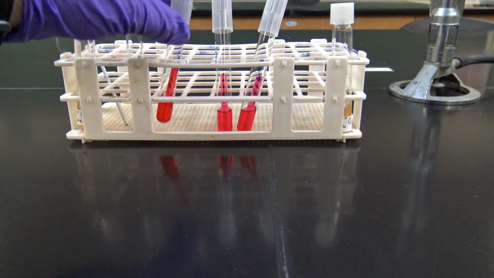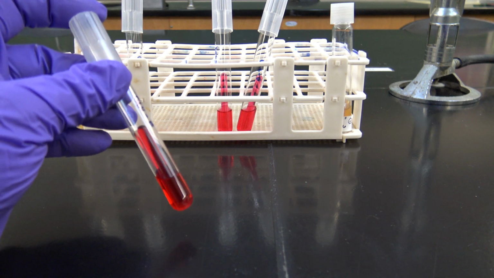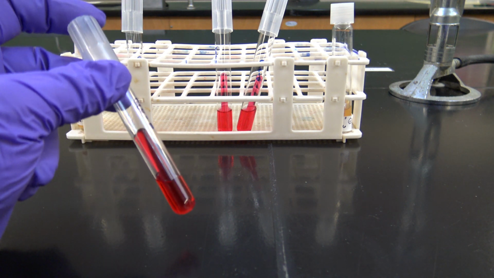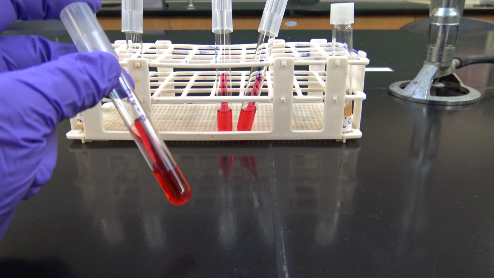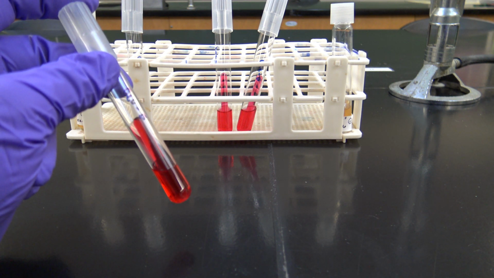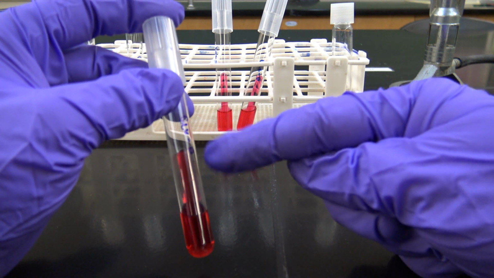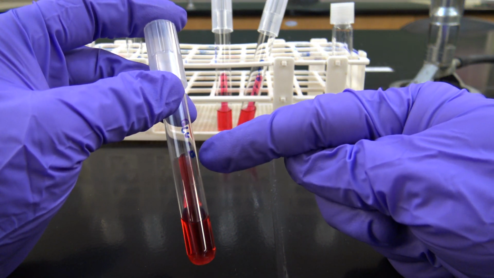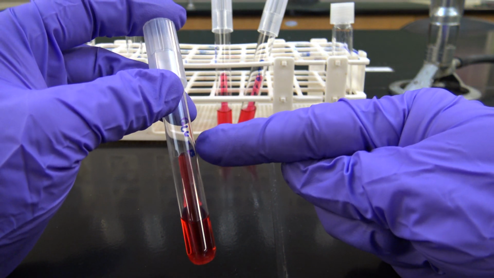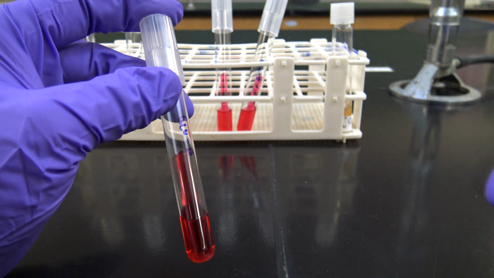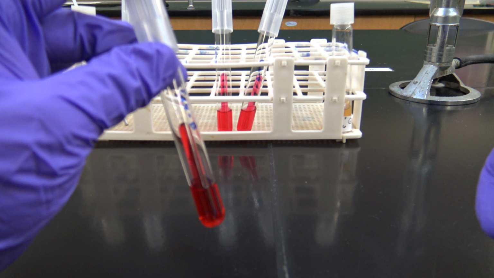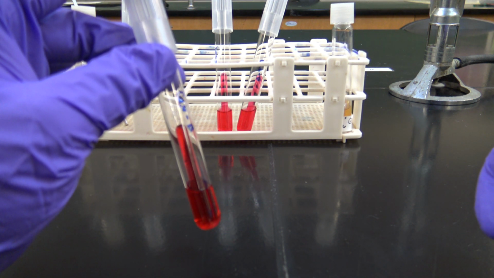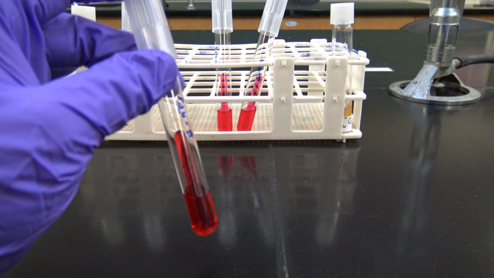If we see a yellow color change or even an orange color in these, we can say that they have fermented the specific sugar. And then we're going to look at our Durham tube too, and if we see some bubbles in there or some displacement of the media within that smaller inner tube, that'll be positive for gas fermentation, or gas production from the fermenting sugar.